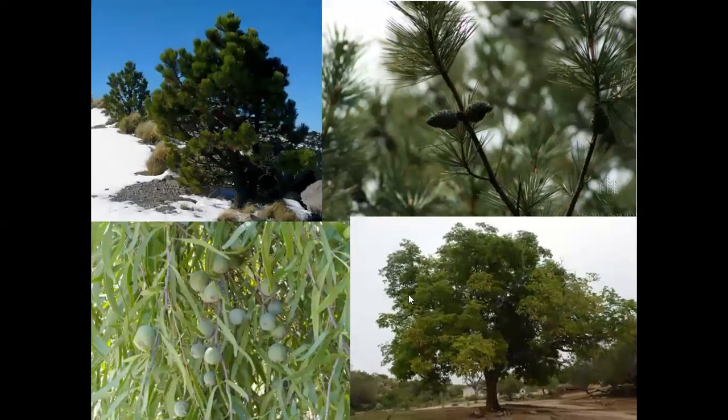You may be familiar with it, obviously, all types of pine trees. I believe this one was laurel. No, this is not laurel. I'm not quite sure which one this was, but this is the oak tree.